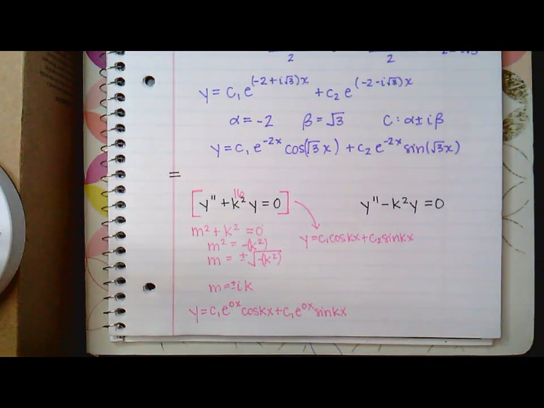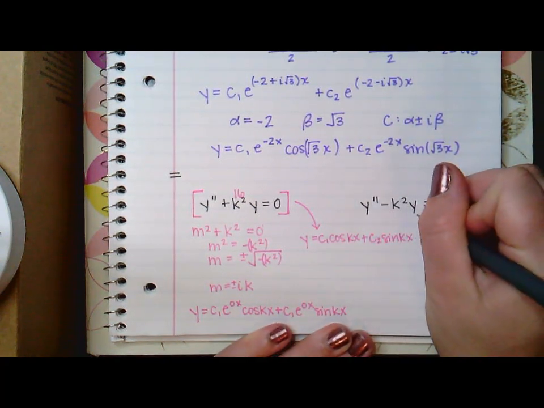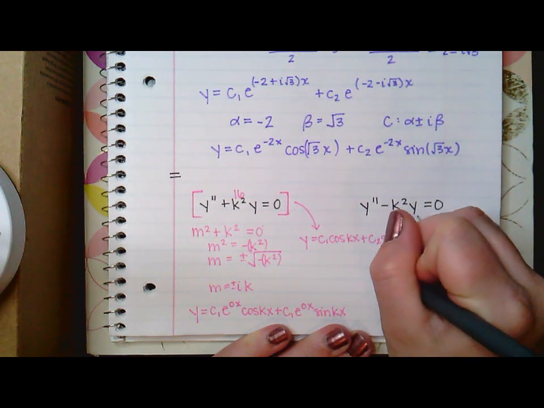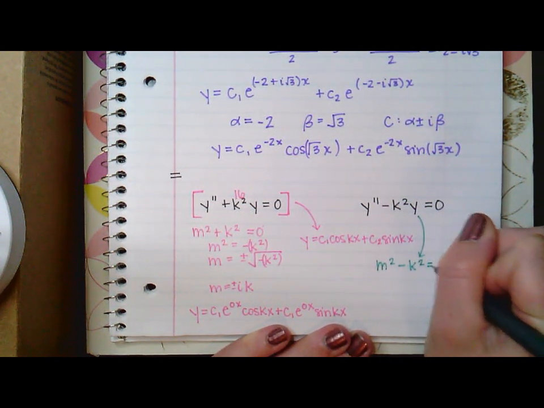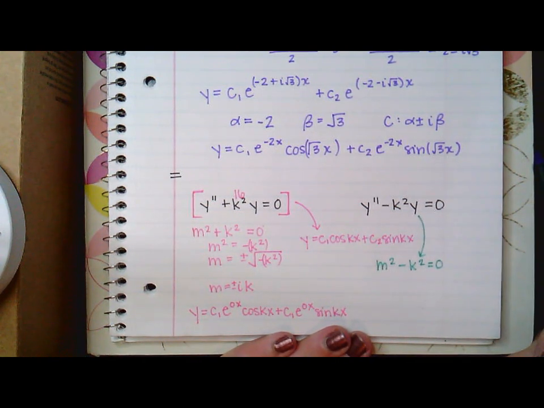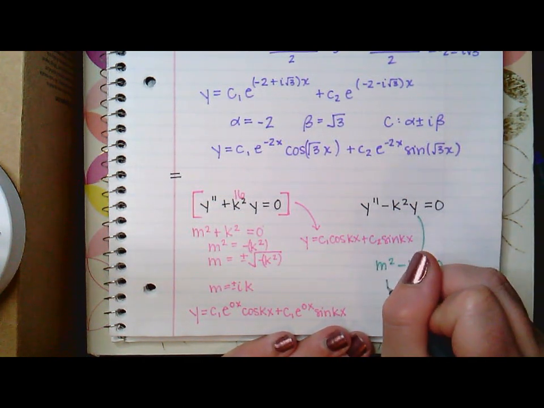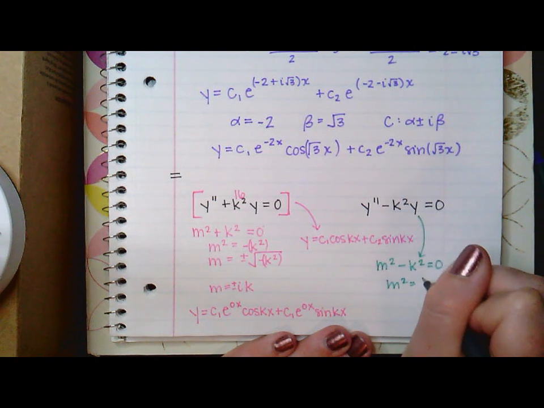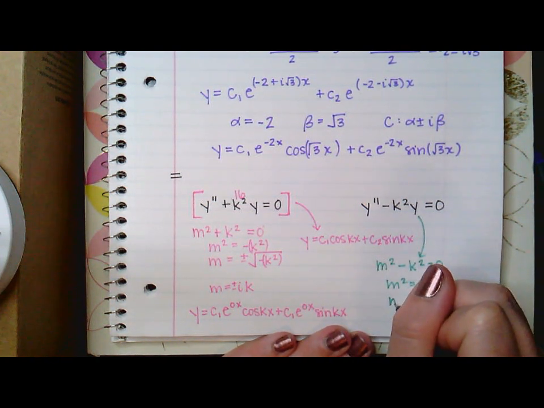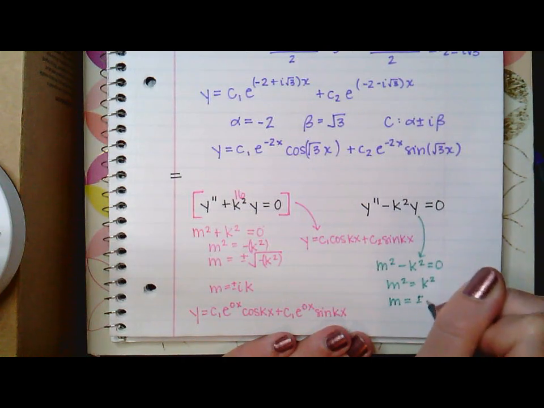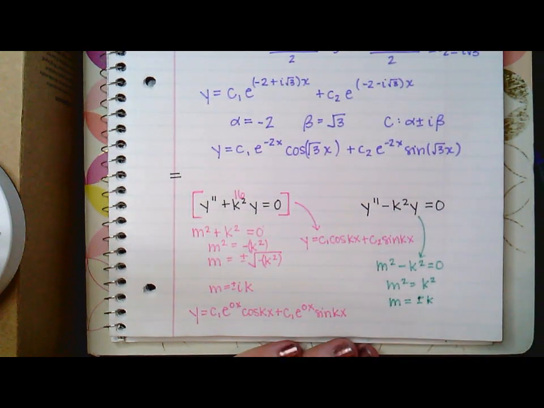Now let's look at this one here. So m squared minus k squared equals 0. This one's not so tricky because when I add that k squared term over here, I do get that m equals plus or minus k.